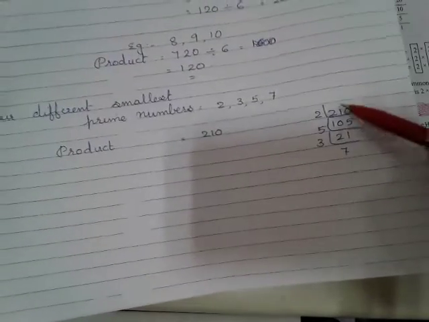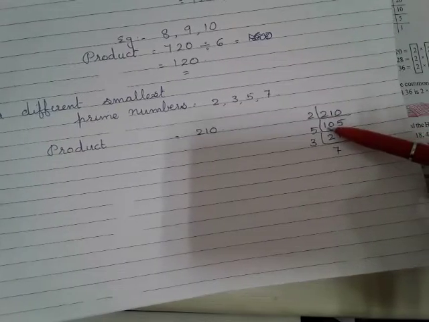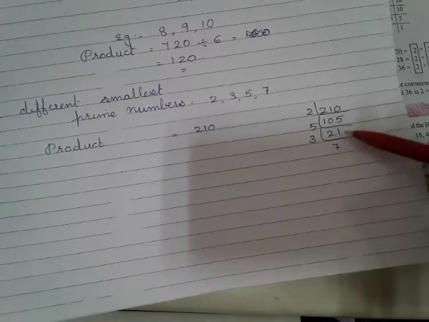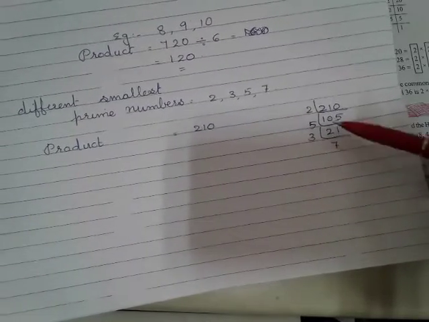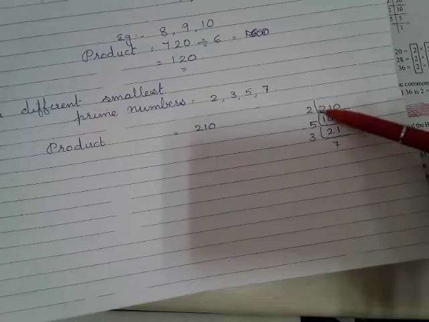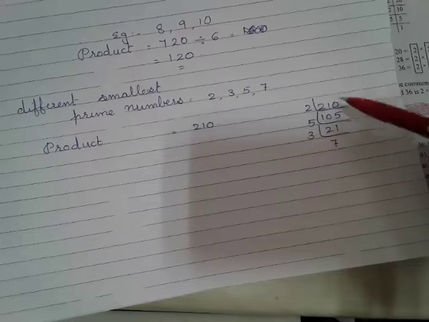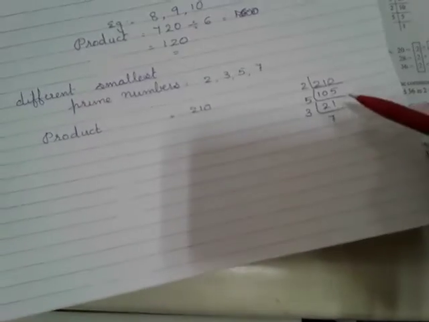Check 210. It is divisible by 2. The answer is 105. It is divisible by 5. The answer is 21. It is divisible by 3. The answer is 7. So the factors of 210 are 2, 5, 3, 7. These are the smallest 4 prime numbers.